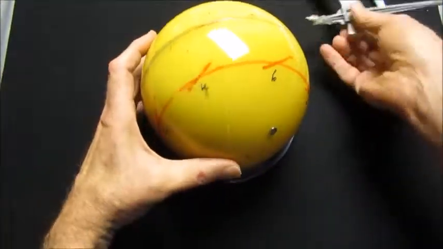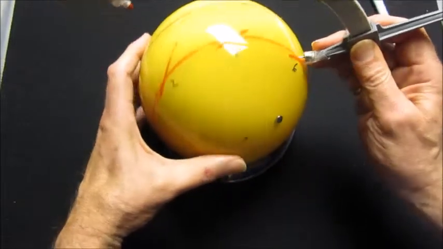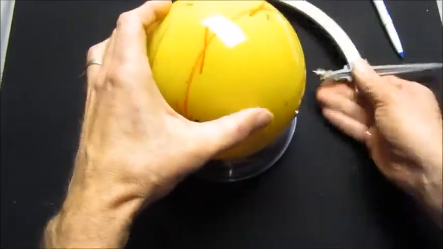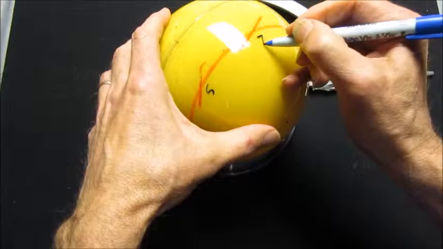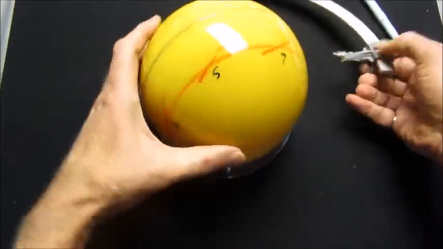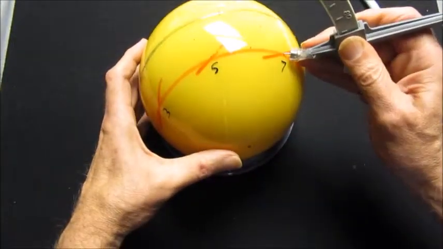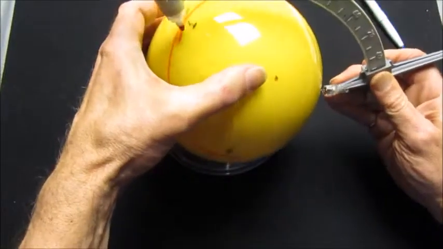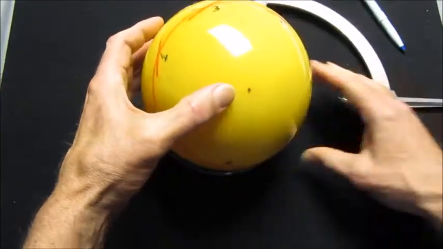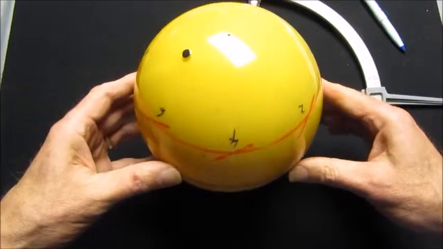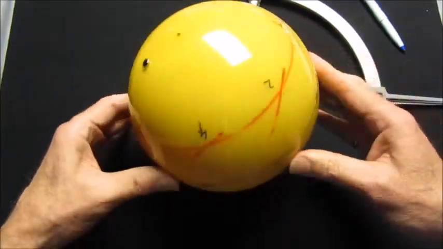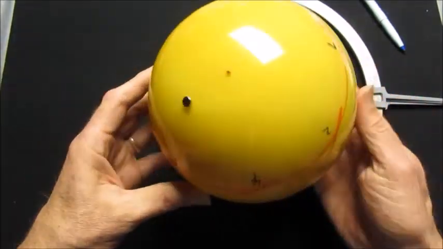This should bring us back. This is number 7. And this goes back to the beginning. So we've divided this circle into 7 equal arc segments.